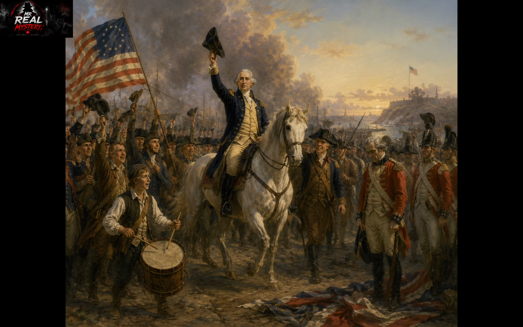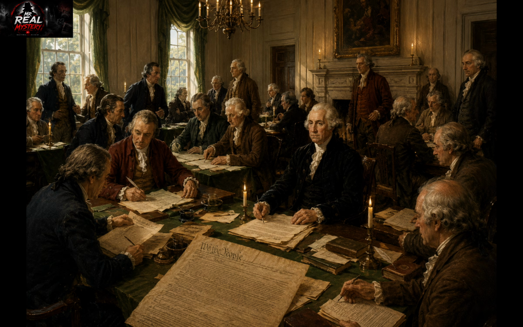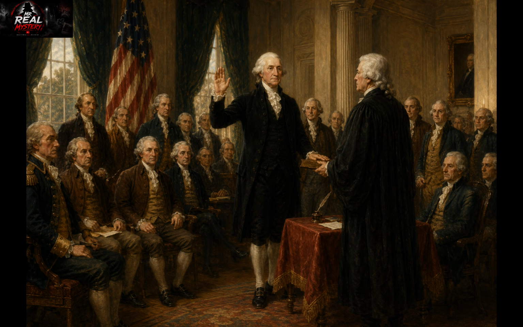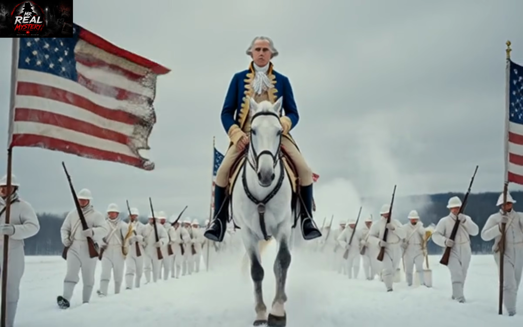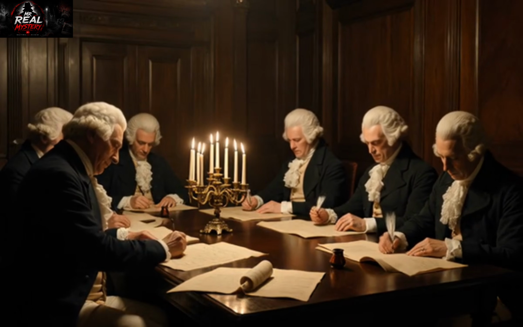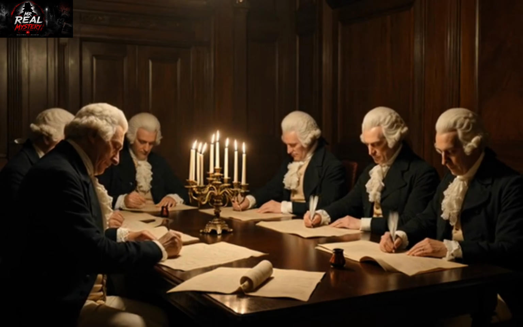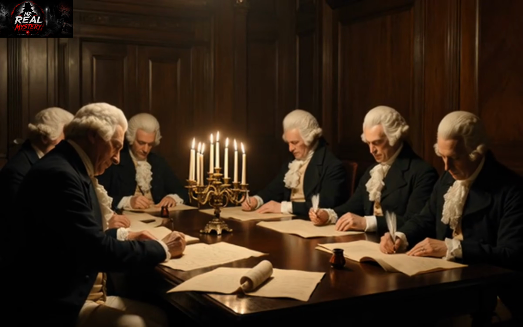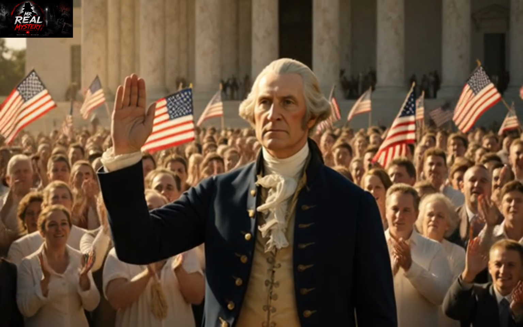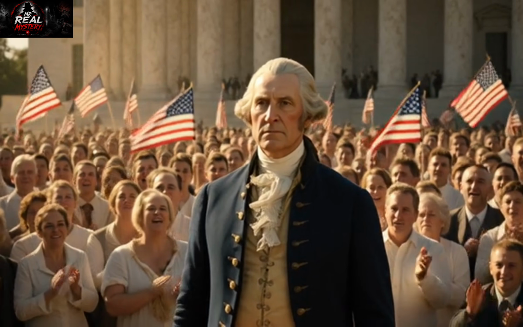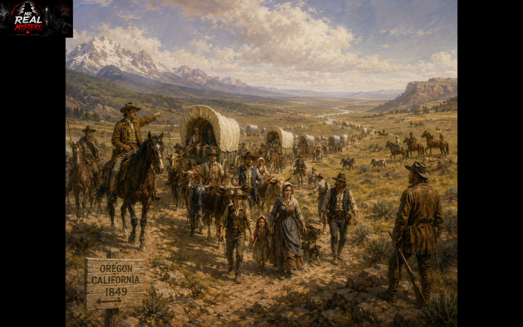The new nation needed a government capable of uniting the states. In 1787, leaders gathered in Philadelphia to create the United States Constitution. The Constitution established 3 branches of government: executive branch, legislative branch, judicial branch. This system was designed to prevent any one person or group from becoming too powerful. George Washington became America's first president in 1789 and helped set many traditions still followed today.